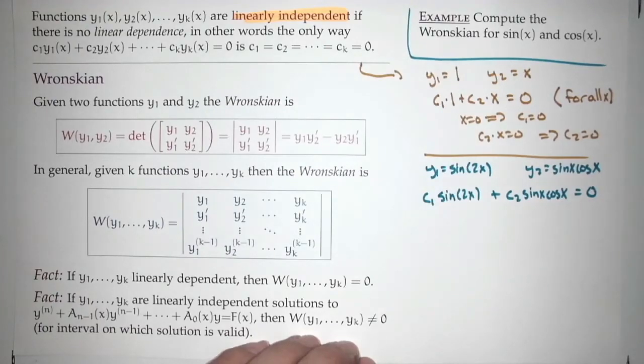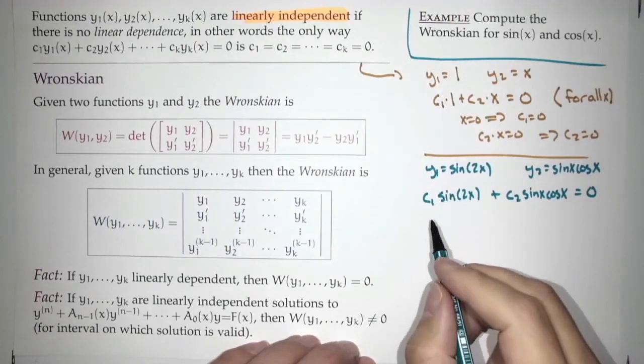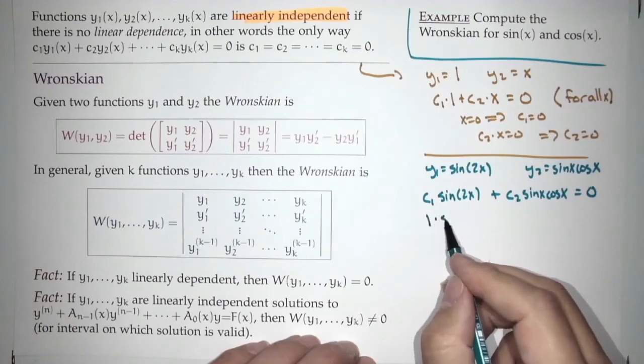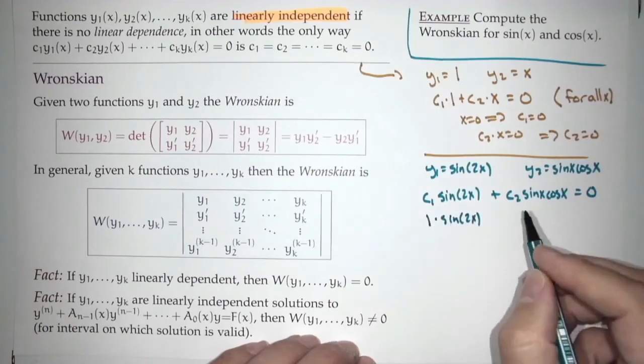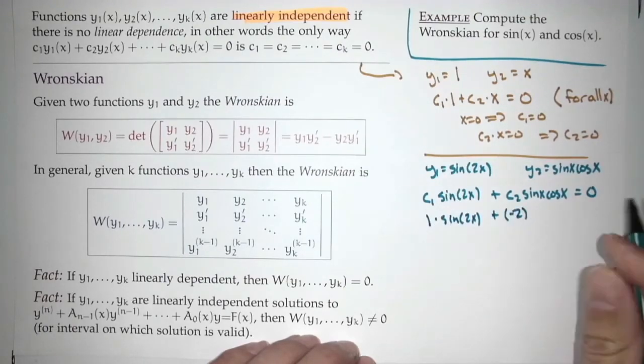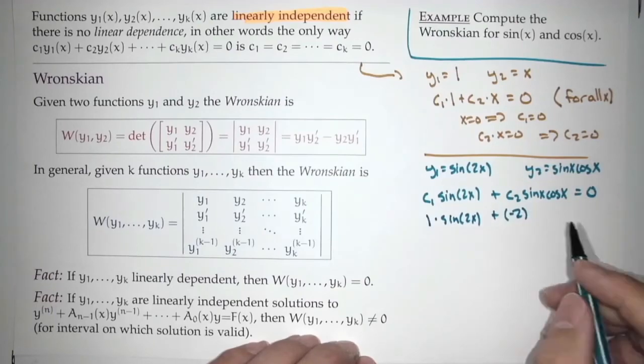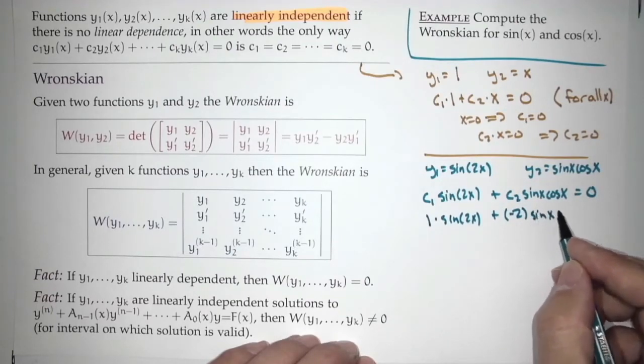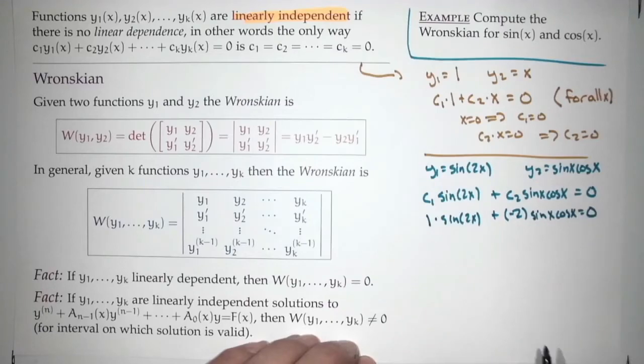There's something called the double angle formula. In particular, sine 2x is equal to 2 sine x cosine x. So if we make C1 1, and we make C2 minus 2, just because they're both on the same side so that they cancel, then what happens is you get 0. So what does this mean?